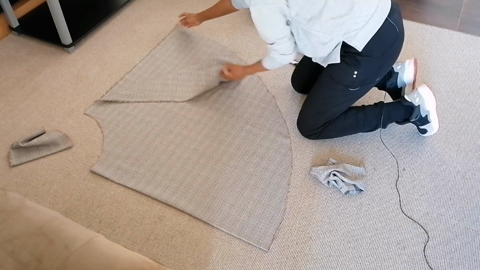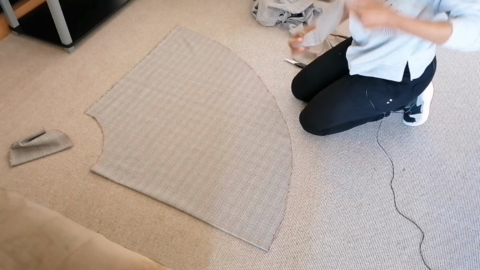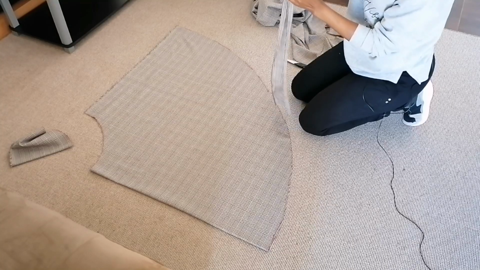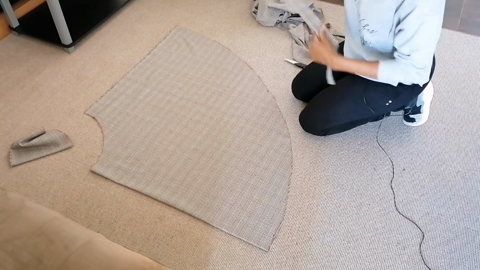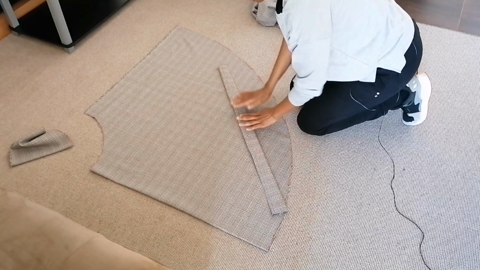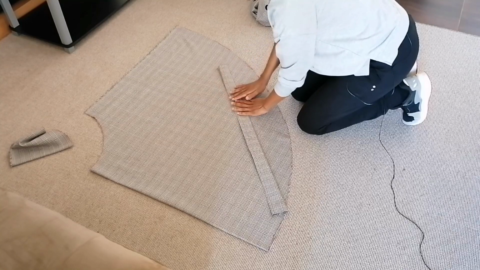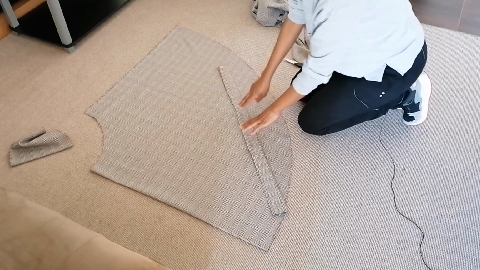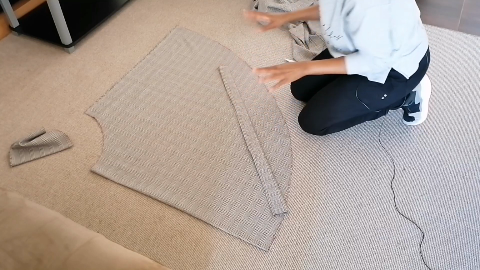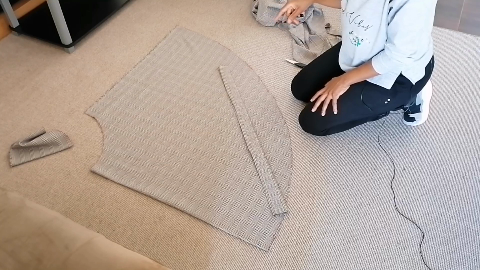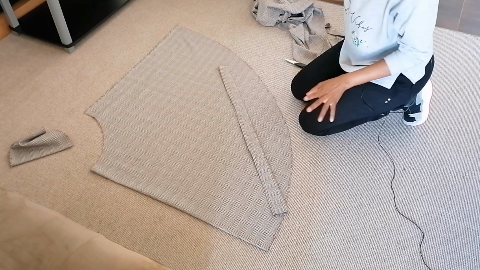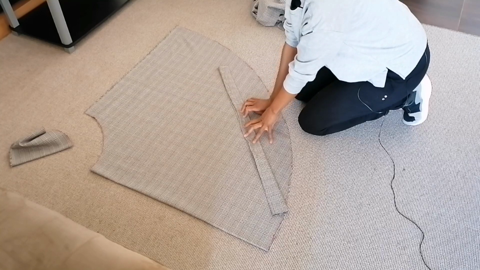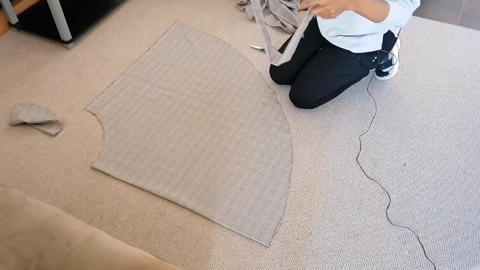I also went on and cut the waistband, which will also be the elastic casing, since my skirt will have elastic at its waist. This is the size of my original waist before I made the division by pi, the 75 centimeters. This is the size of my waist. I made it extra. It's more than 75.